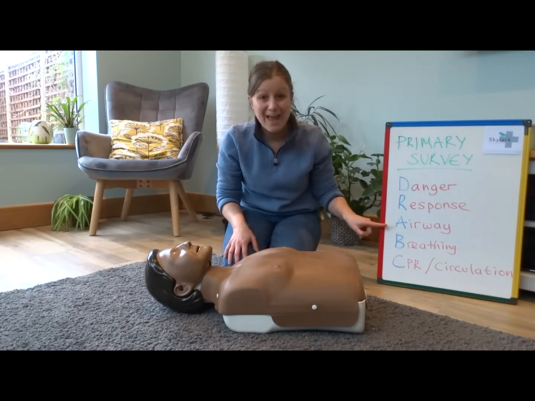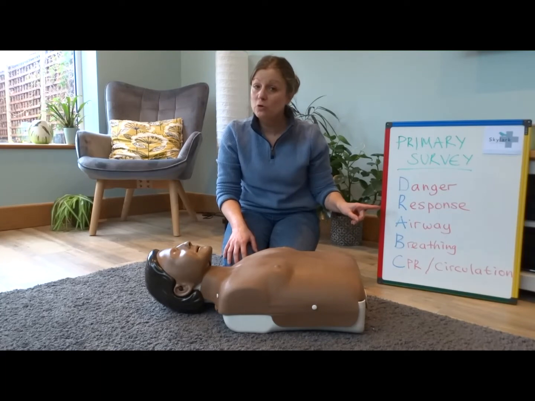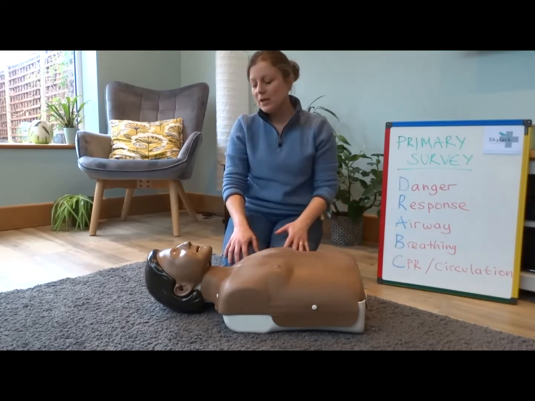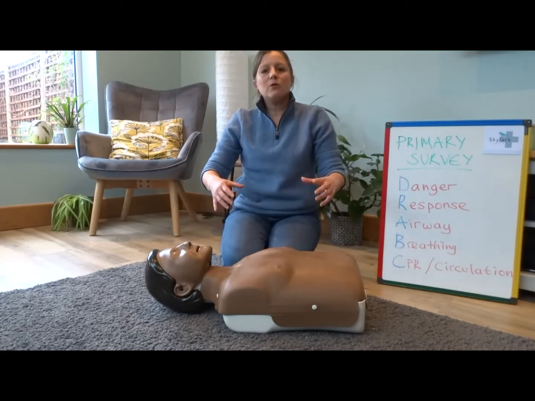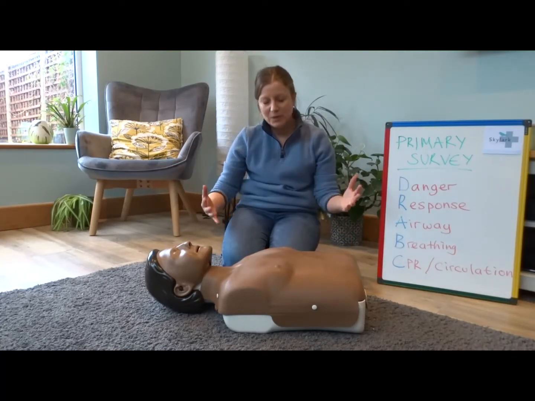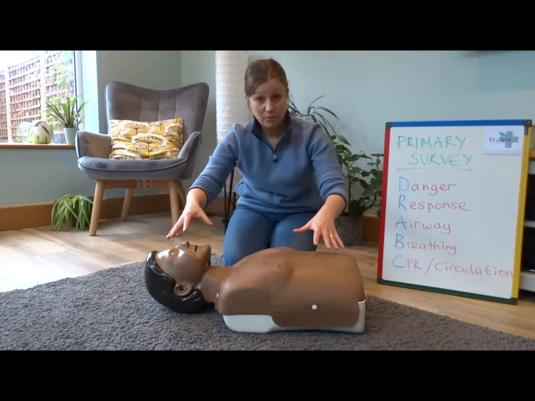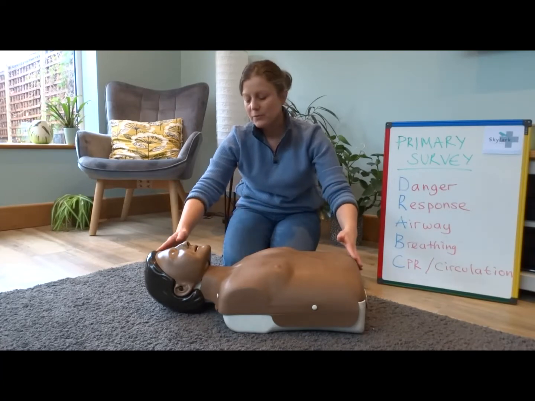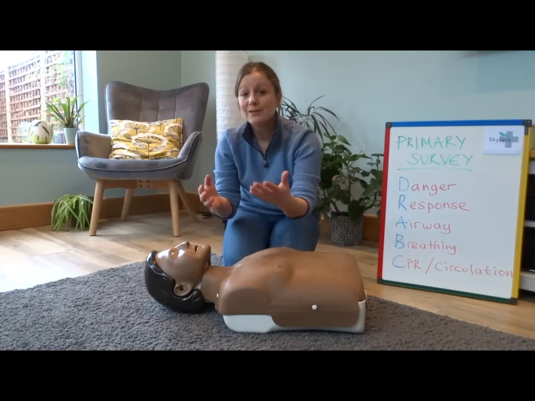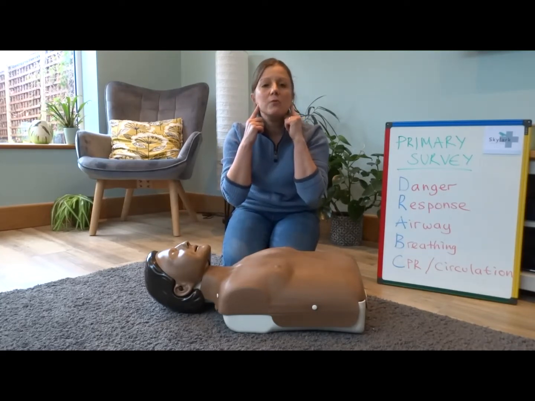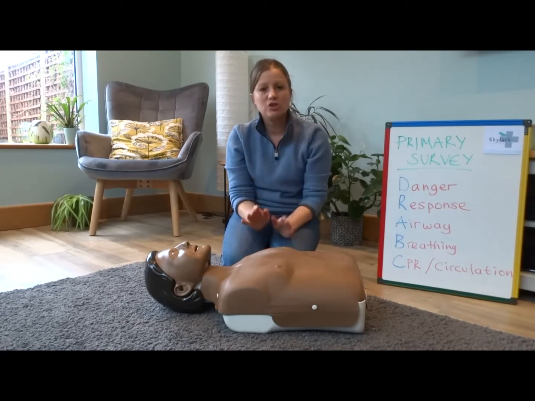So the next one is airway. We have to open somebody's airway. Make sure they've got a good airway before we check for breathing. So when you're unconscious, which we now know they are, obviously all your muscles just relax, don't they? They just become like a dead heavy weight. Now this person's lying on their back. We want them on their back, so roll them over if you need to, if they were face down when you found them. So that means their tongue, it's a muscle and it's attached to your lower jaw. When you're unconscious, it falls back and blocks your airway.